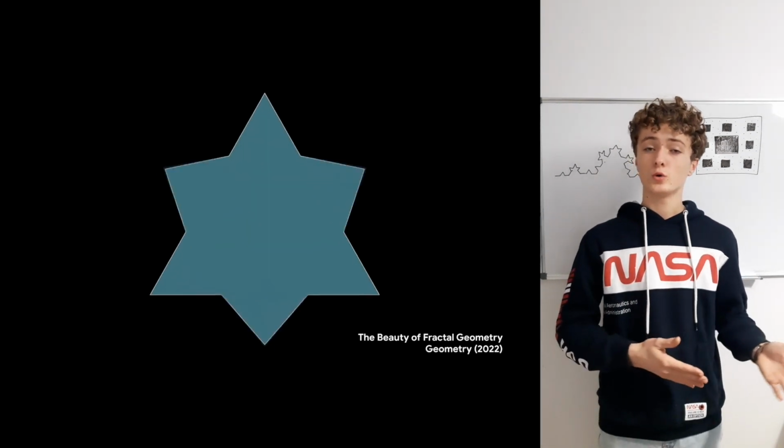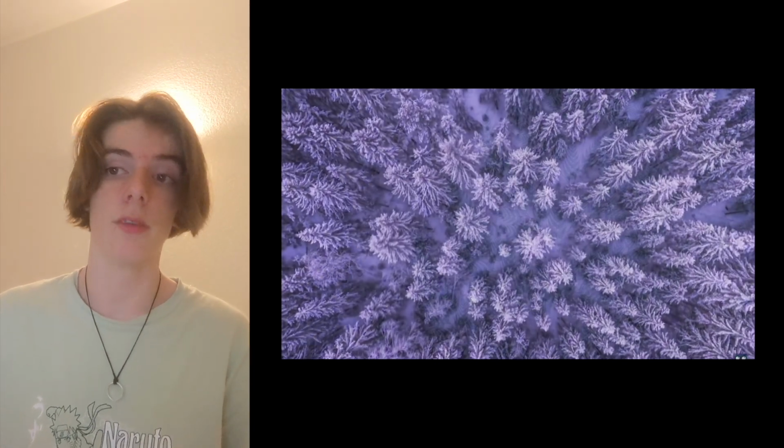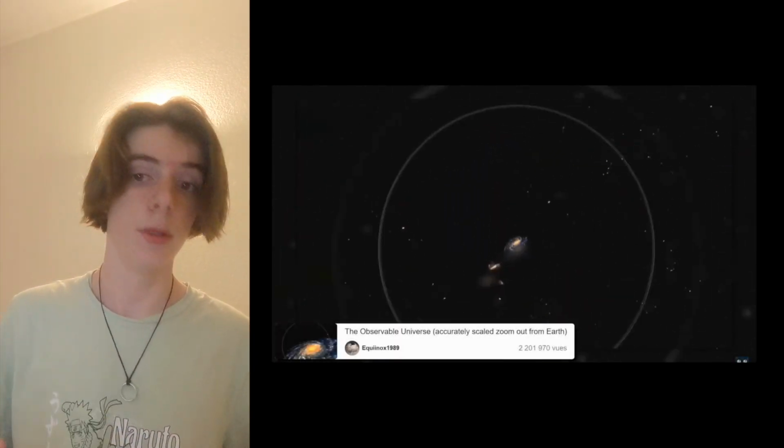The concept of fractal is recent. It was only discovered at the end of the 19th century with the Koch snowflake and the Sierpinski carpet. Due to its use, we discover more and more applications of this concept, which is everywhere in nature. So it can be used in volcanology, astronomy, biology, economy, art, and more.